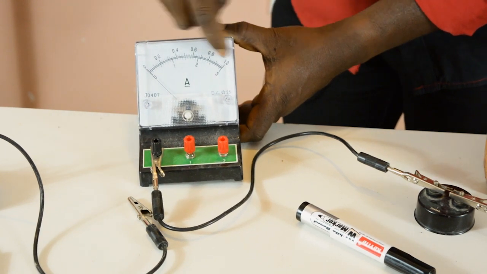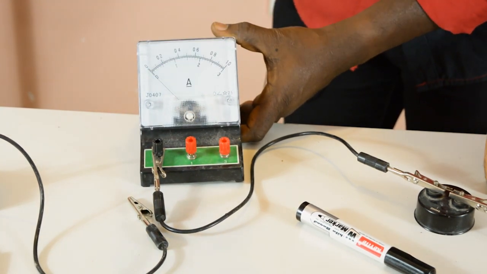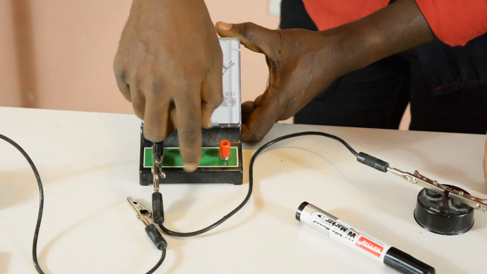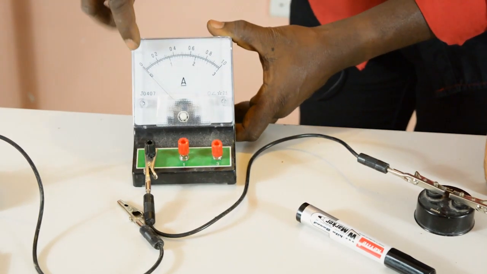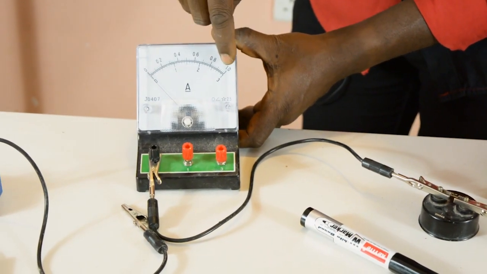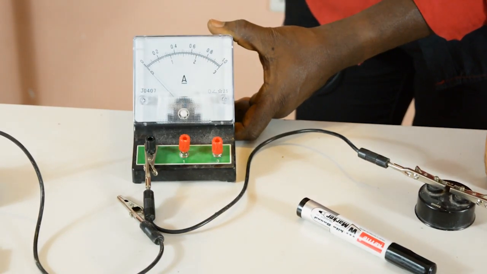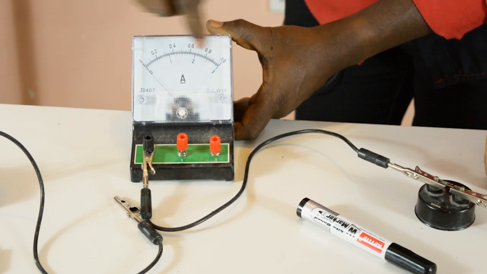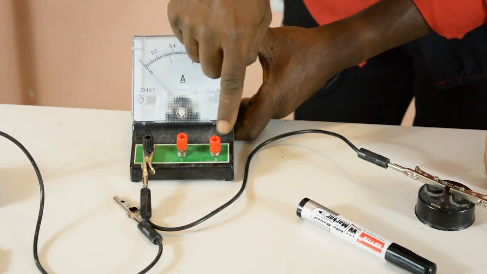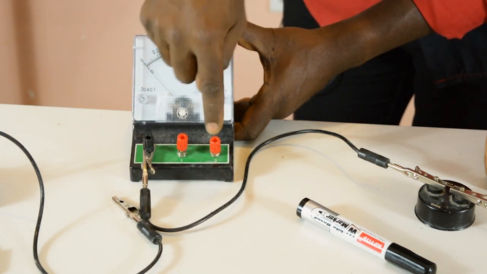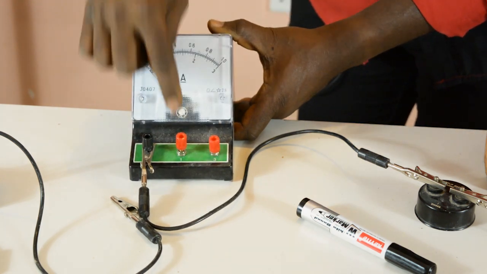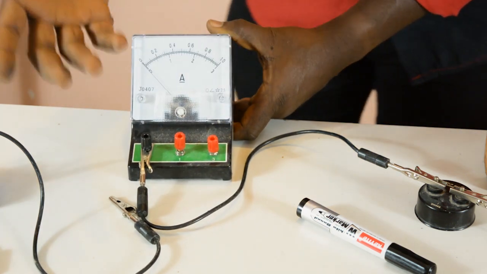And if I'm using this upper scale, the terminals here also change. You see here, you see a 1 here. This is telling me if I'm reading current between 0 and 1, I'm going to attach it here. But if I'm reading current between 0 and 3, I'm going to attach it there at this 3 amps terminal. So these two terminals will tell you which one you want to use.